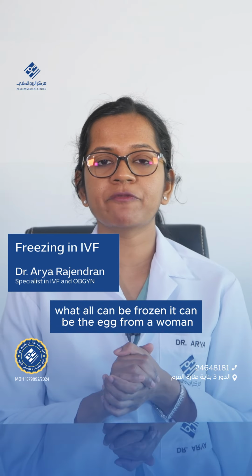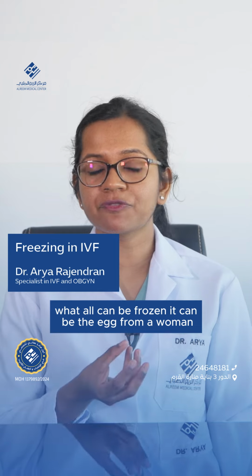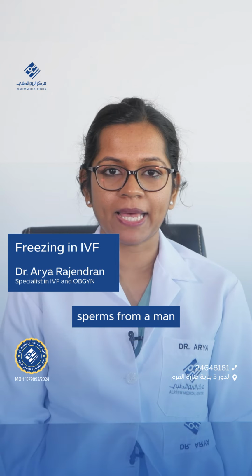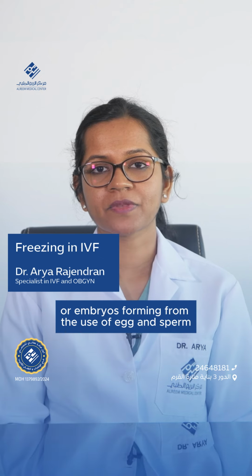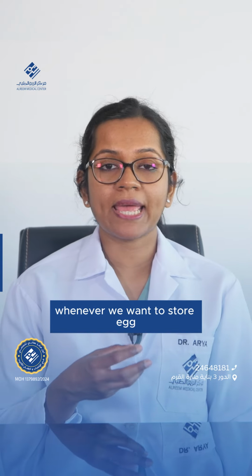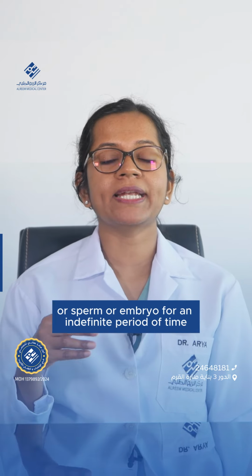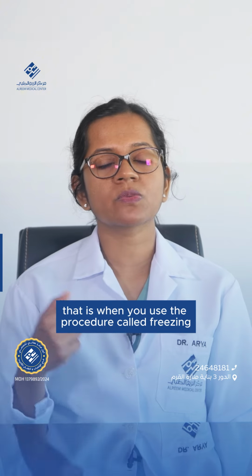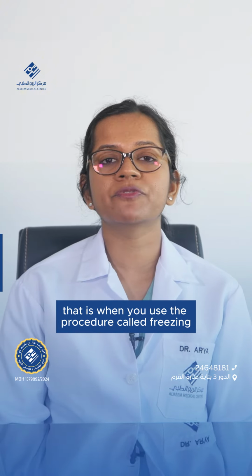In the specialty of fertility treatment, what all can be frozen? It can be the egg from a woman, sperms from a man, or embryos forming from the use of egg and sperm. So, the freezing process, why is it used? Whenever we want to store egg or sperm or embryo for an indefinite period of time, that is when you use the procedure called freezing.